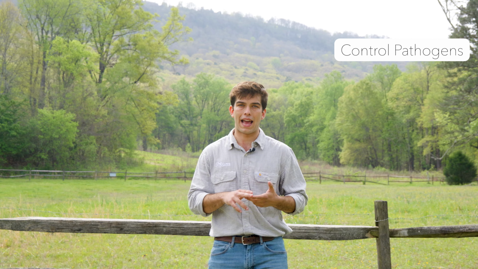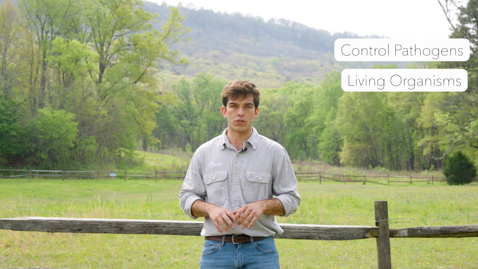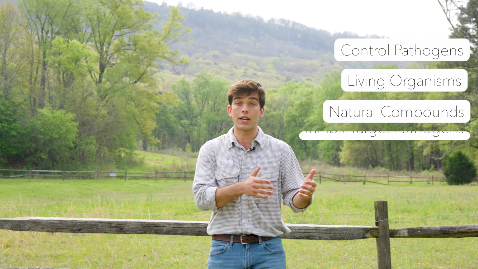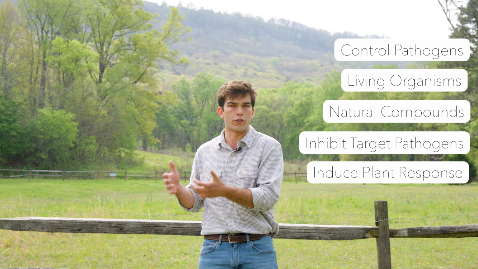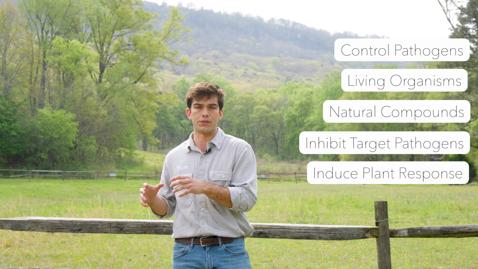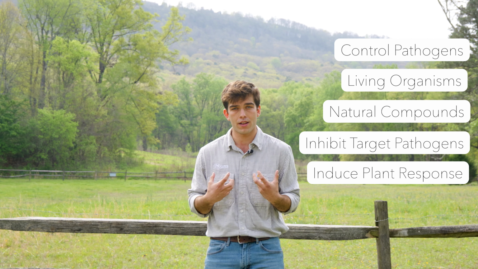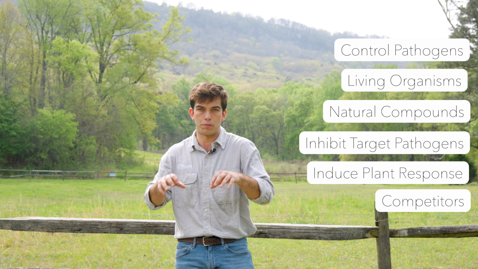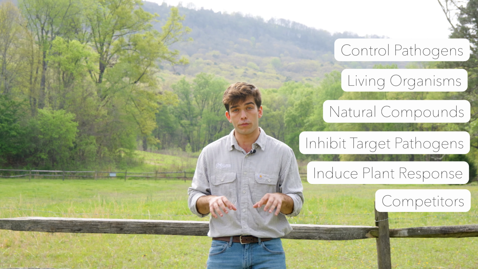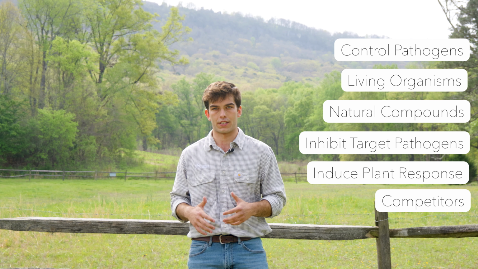Biopesticides are biological products used to suppress or control pests, pathogens, and disease through living organisms or naturally derived compounds. Some directly inhibit or kill target pathogens, others trigger the plant's own defense systems through induced systemic response, priming the plant to respond more effectively when it actually encounters a threat. And then some act as competitors, occupying space and resources so that the harmful organisms have less opportunity to actually establish. Many biopesticide organisms also support soil health and plant growth simultaneously, which is part of why the line between biopesticide and biostimulant can actually blur at the product level.